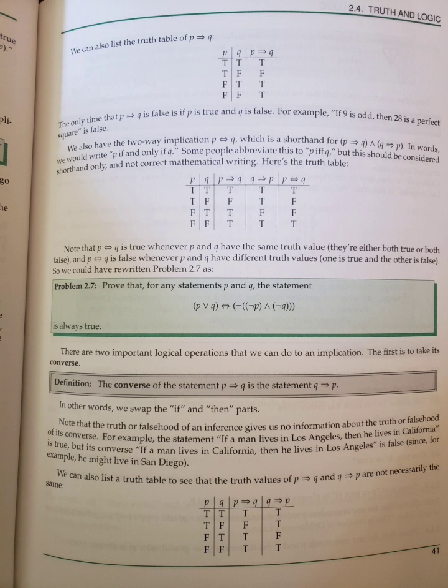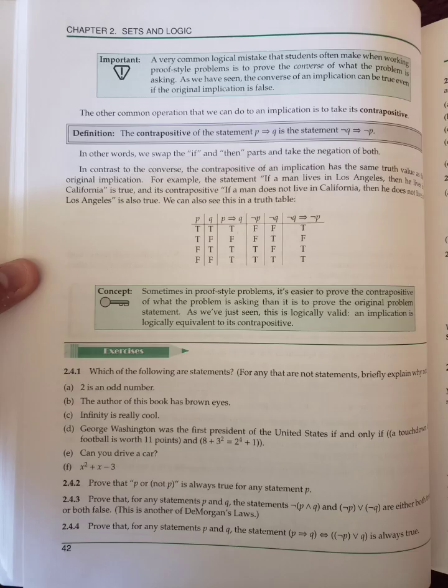One more important logical operation is the contrapositive. If P implies Q is true, then not Q implies not P is also true. That's called the contrapositive, and it has the same truth value as the original implication, contrary to the converse. When we're trying to prove an implication, a lot of the time it's much easier to prove the contrapositive, and that's equivalent to proving the original implication. So you'll definitely want to keep that in mind.